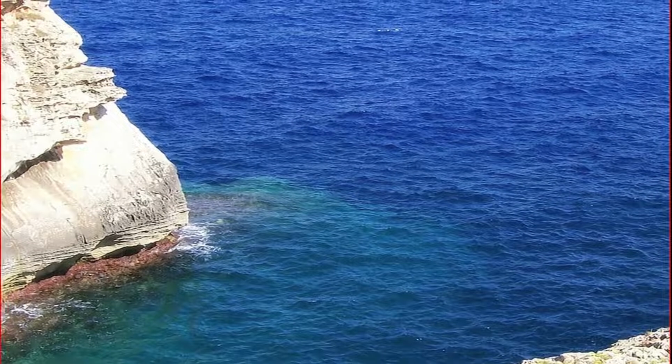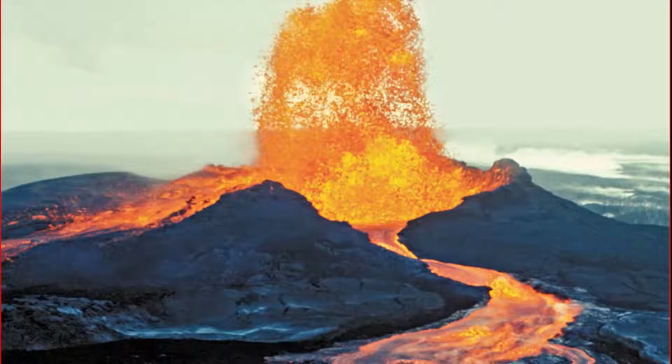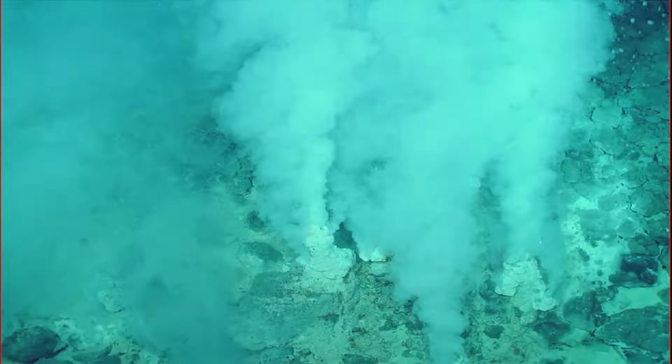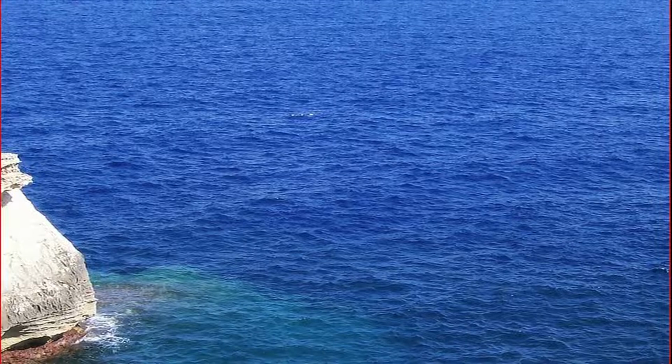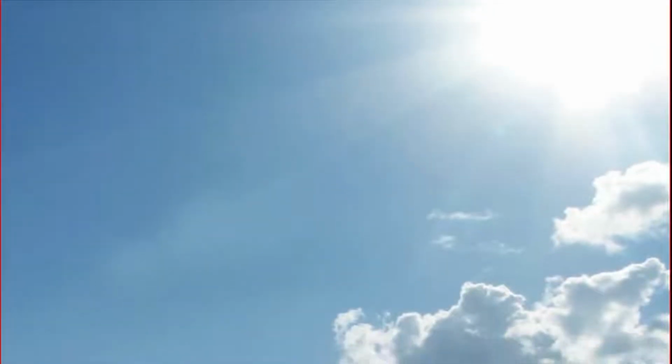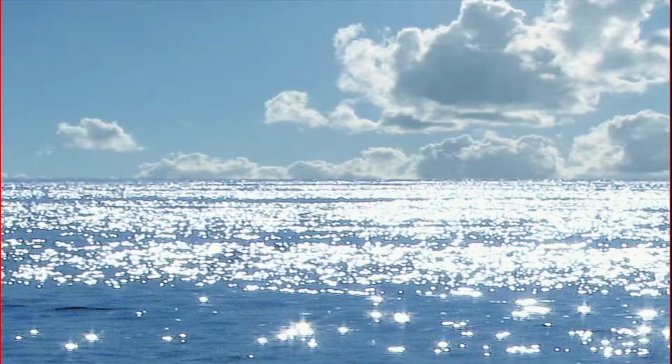In addition, the sea volcanoes and hydrothermal vents are also responsible for the salinity in the seawater. Also, when the water from the surface of the sea or the ocean evaporates, the salt remains. This has resulted in the prevalence of salty water over millions of years.